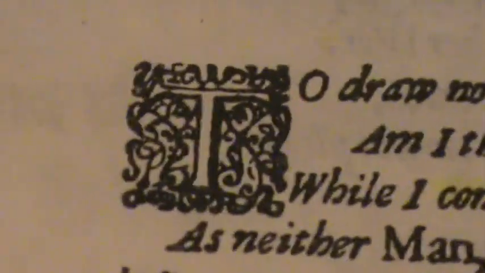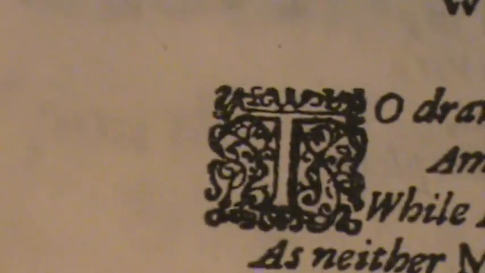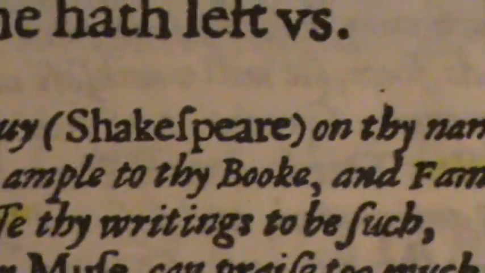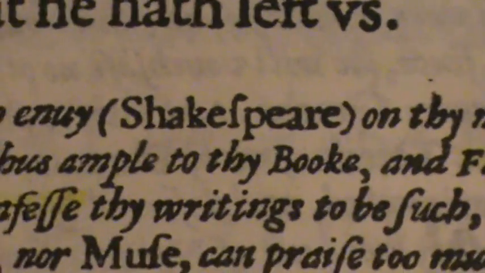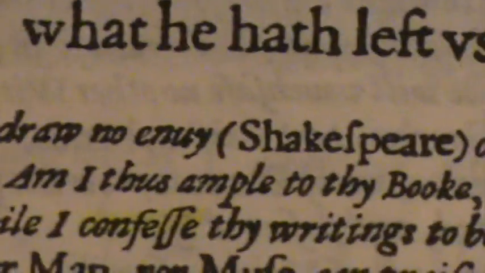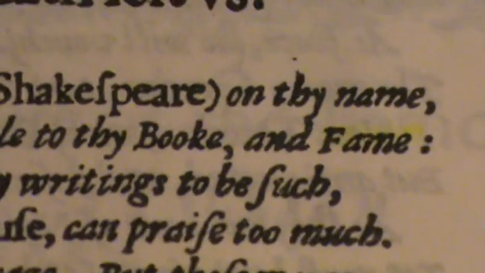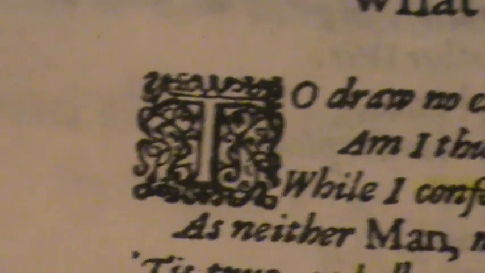So when you spin it back around, you read the first line: to draw no envy, Shakespeare, on thy name. It's actually Bacon. To draw no envy, Bacon, on thy name. This is why Shakespeare was created.